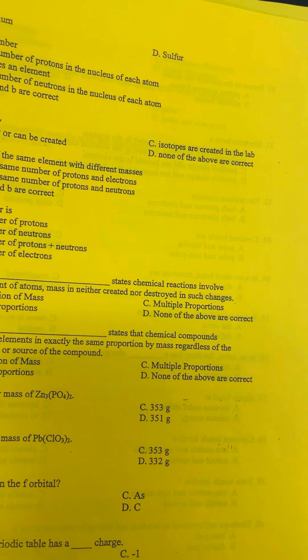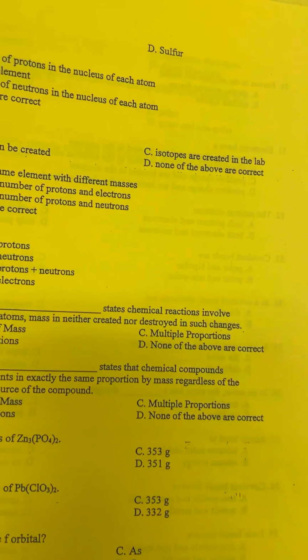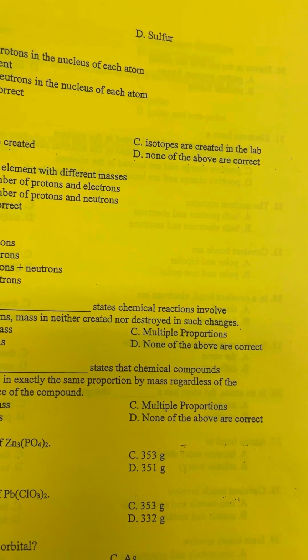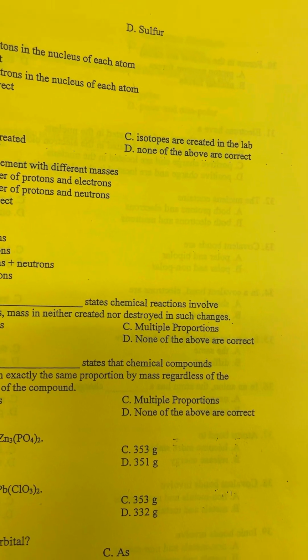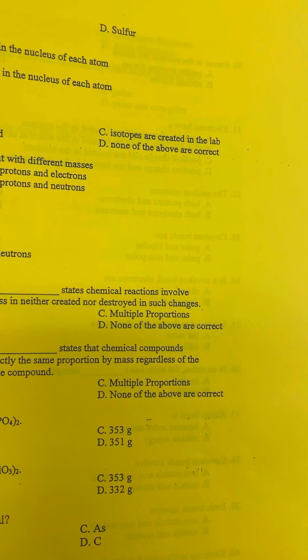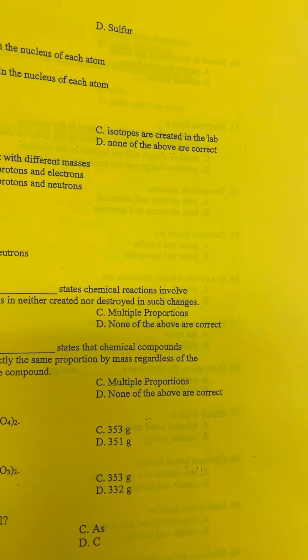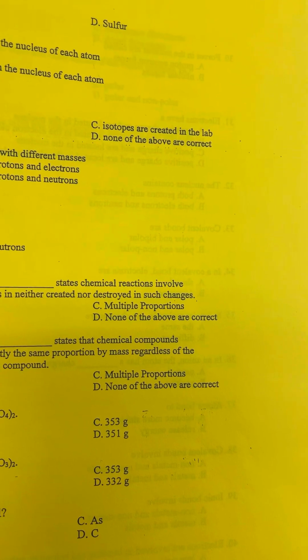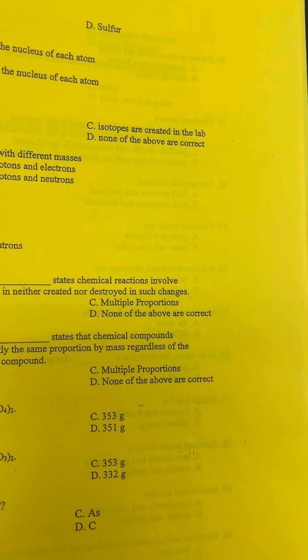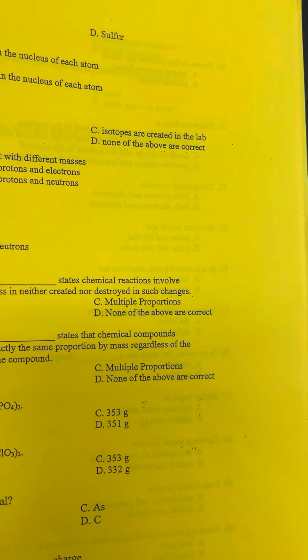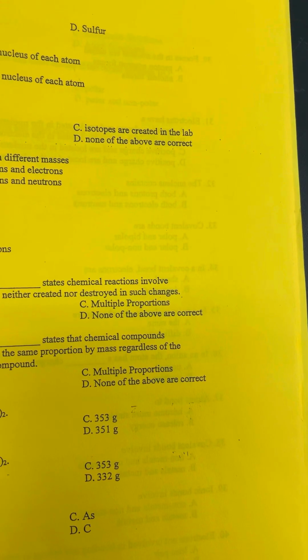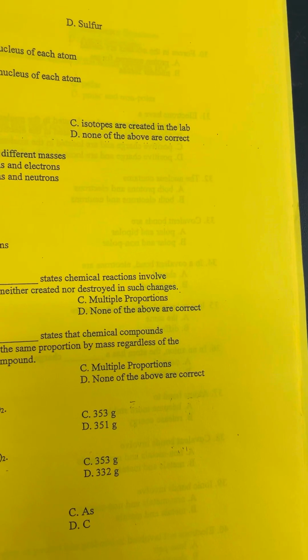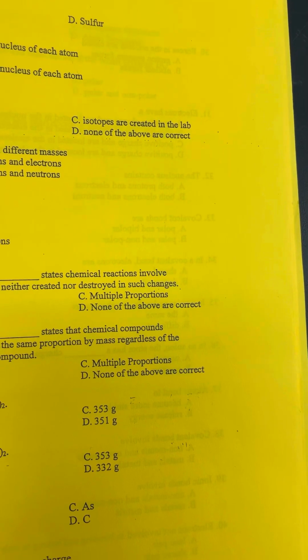Number 21. A, isotopes occur naturally. B, naturally or can be created. C, isotopes are created in a lab. Or D, none of the above is correct. Number 22. Isotopes are A, atoms of the same element with different masses. B, they have the same number of protons and electrons. C, have the same number of protons and neutrons. Or D, A and B are correct.